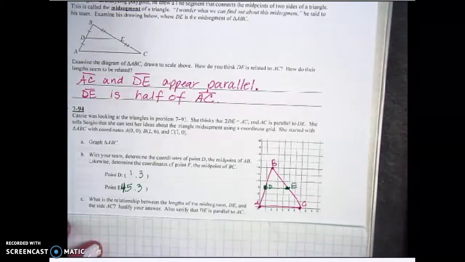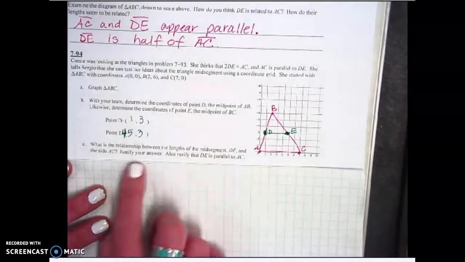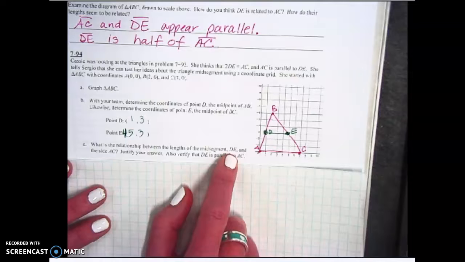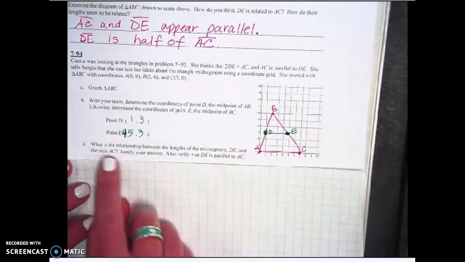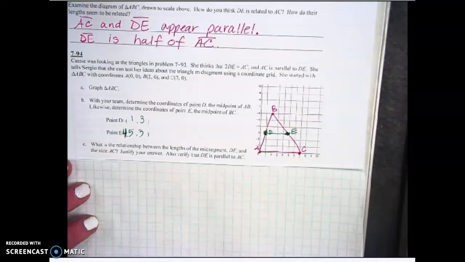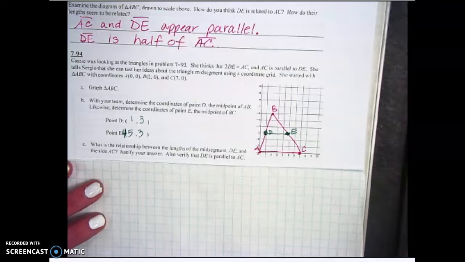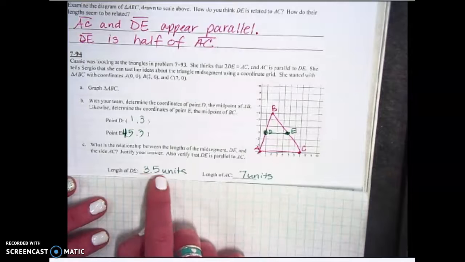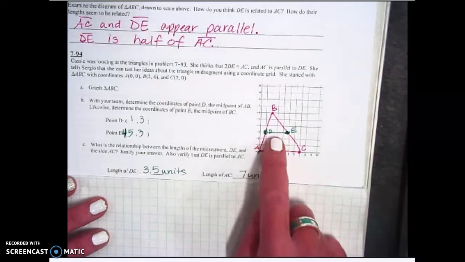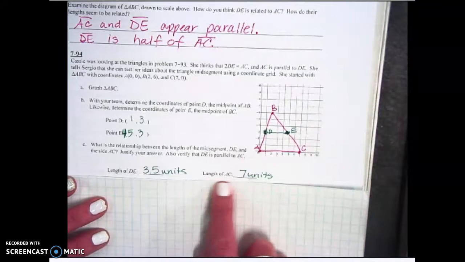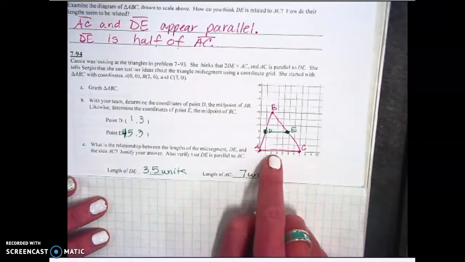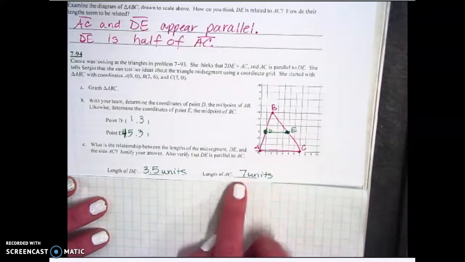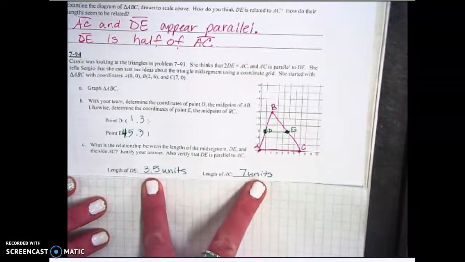All right? Question C says, what is the relationship between the lengths of the midsegment DE and the side AC? It's a little bit easier to see now that it's on a coordinate plane than when it's just drawn floating in space. Yeah. So we're going to say that the length of DE is 3.5 units. You can simply count it. 1, 2, 3.5. And the length of AC is 1, 2, 3, 4, 5, 6, 7 units. What do you notice about these two numbers?